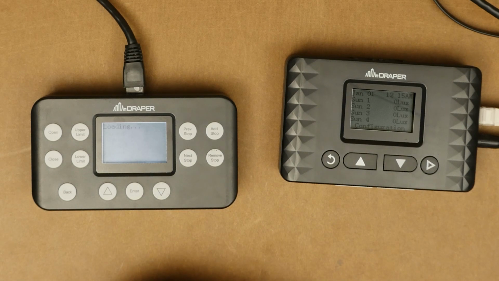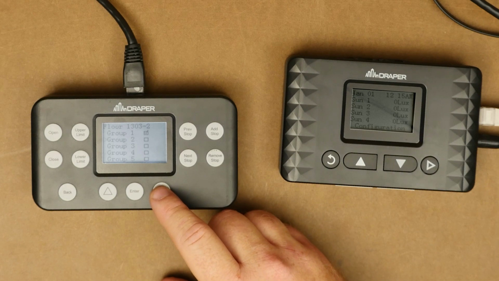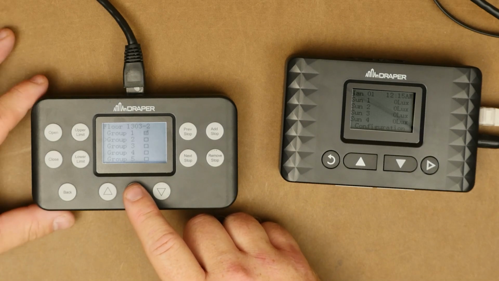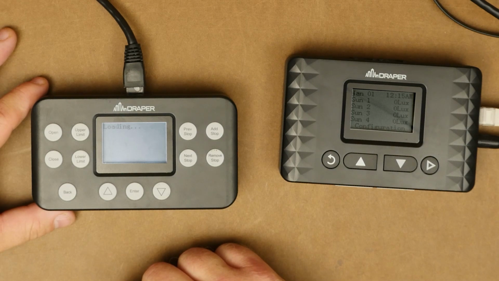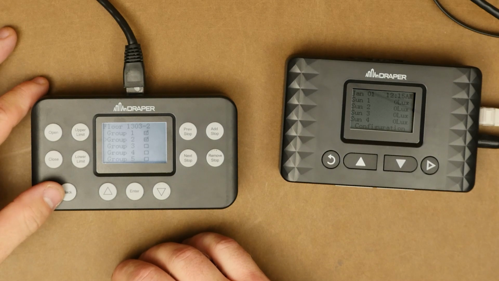From here, it's going to load up our 64 available groups. As you can see, I have this motor assigned to a group already. I'm going to go ahead and add it to a secondary group. So I'm going to select group 2, hit enter. Group 2 is now selected. Now I'm going to use my back button to go to the main menu.